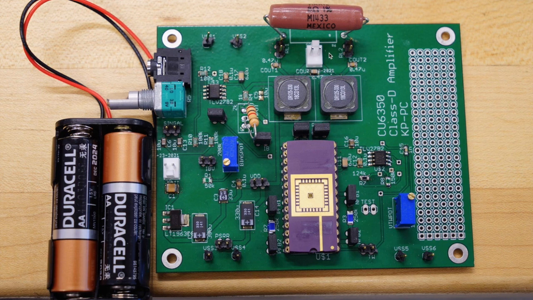This board contains all the necessary circuits to power the IC, including the power supply section, the input signal conditioning section, and a triangular wave generator. This Class D design of our chip has the benefit of a higher power efficiency than a traditional linear audio amplifier, and it is able to deliver more power drawn from the battery into the speaker load.